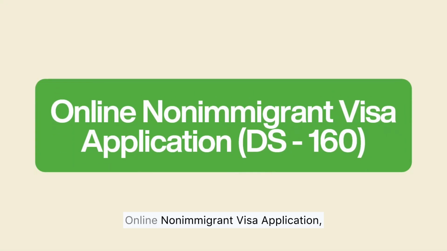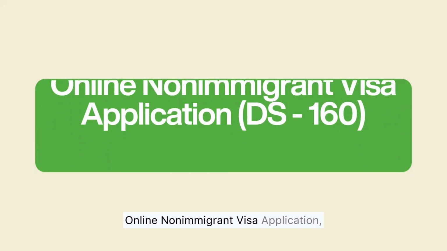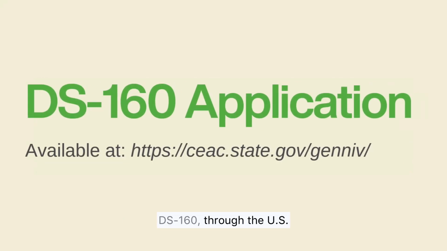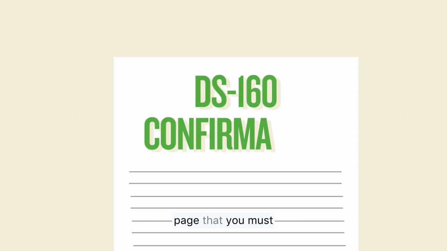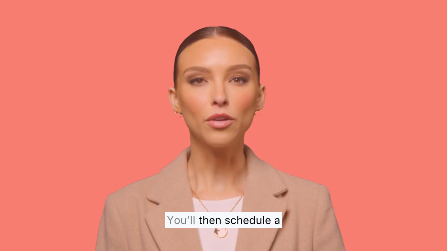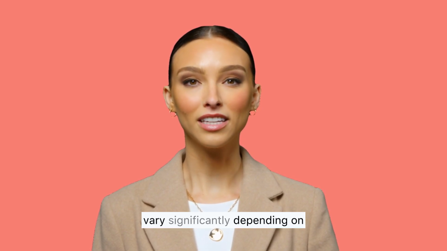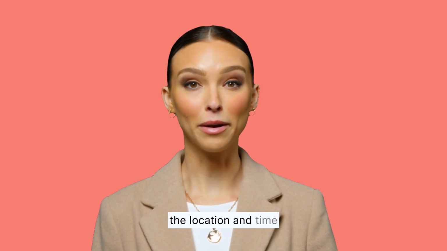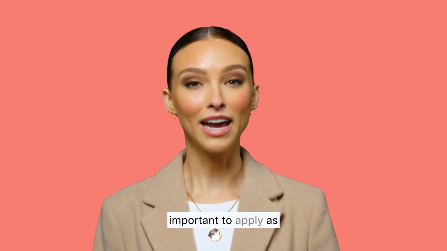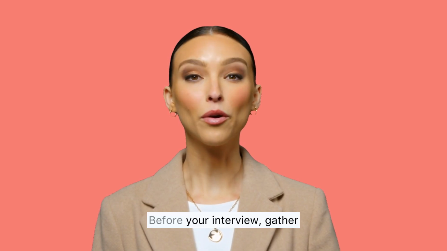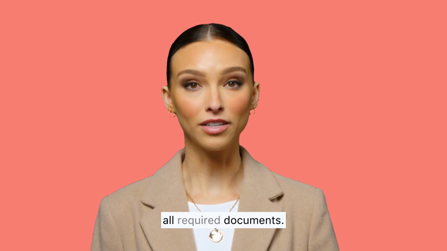Next, you'll complete the online non-immigrant visa application, also known as Form DS-160, through the U.S. Department of State website. After submitting the DS-160, you'll receive a confirmation page that you must bring to your visa interview. You'll then schedule a visa appointment at a U.S. embassy or consulate in your country of residence or nationality. Appointment wait times can vary significantly depending on the location and time of year, so it's important to apply as early as possible. Before your interview, gather all required documents.